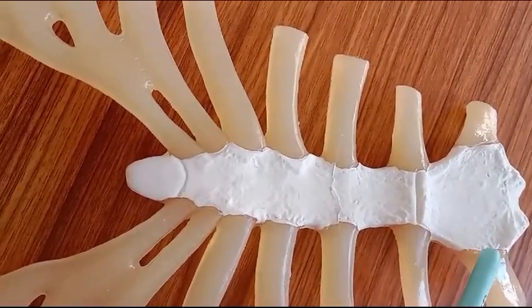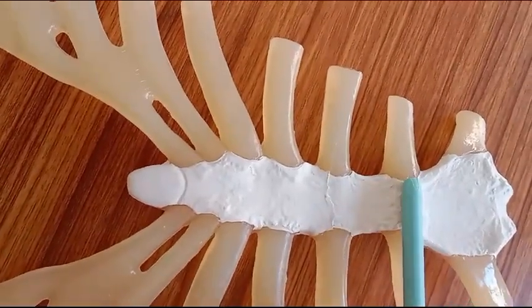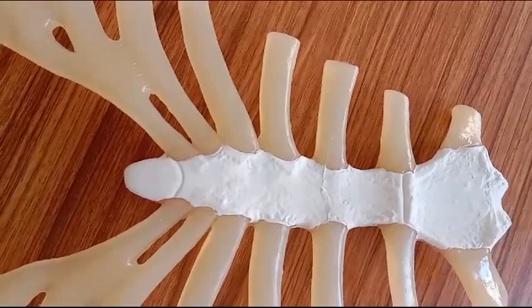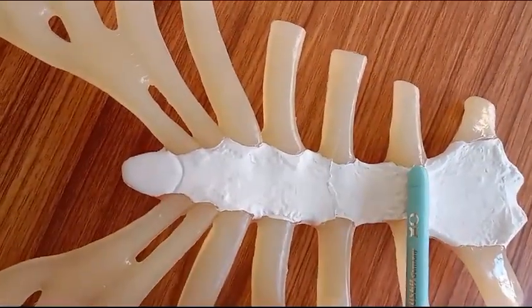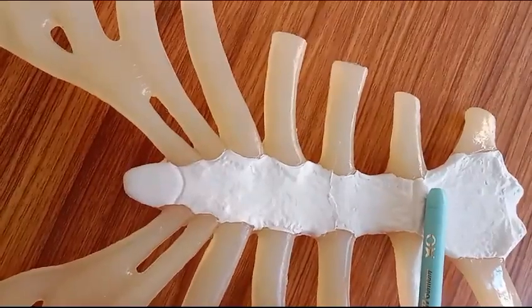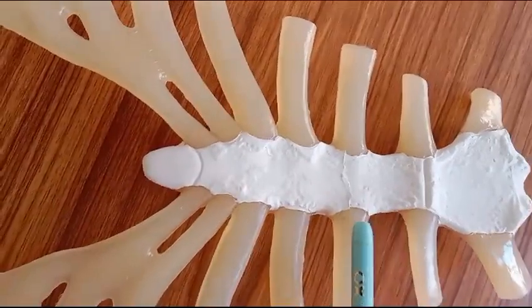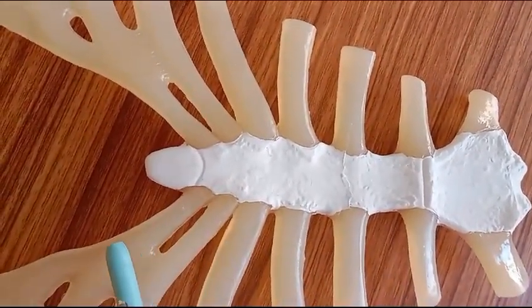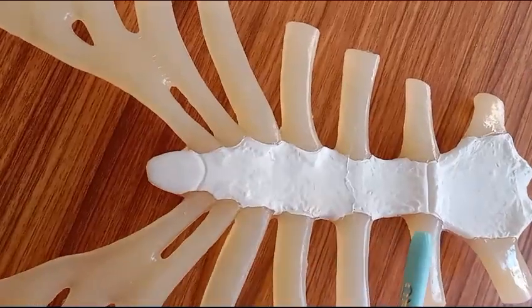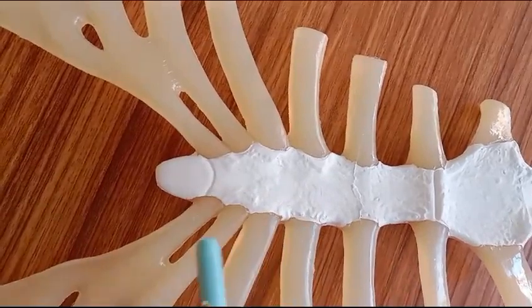joint also. This is the sternochondral, costochondral joint here, and here, like I mentioned before, is the sternal angle, or you can also call it the angle of Louis. This usually does not fuse, and these are the cartilages of the 3rd to 7th ribs. So these are the 3rd to 7th sternochondral joints.